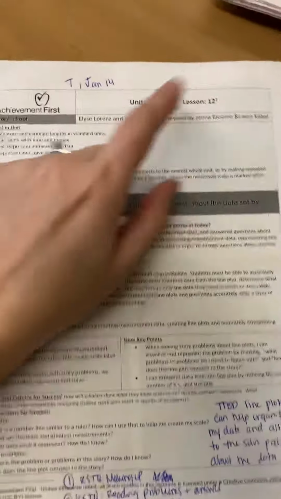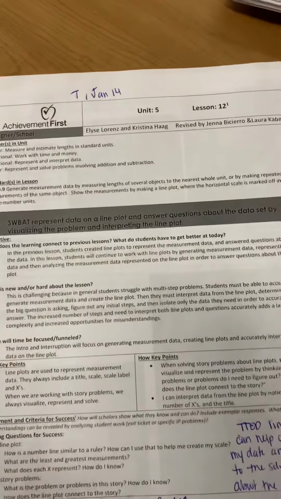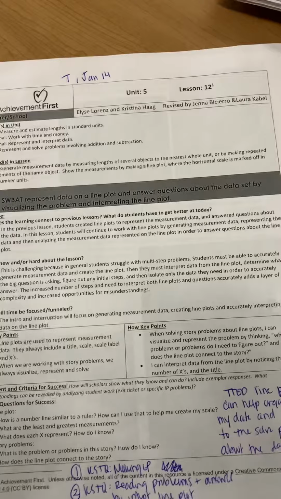Great, team, this is Unit 5, Lesson 12, Tuesday, January 14th lesson. Today we're representing data on a line plot.